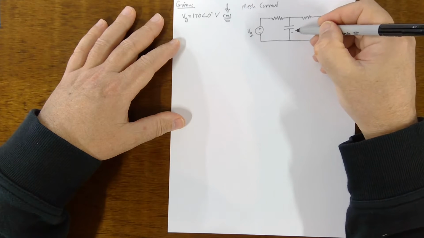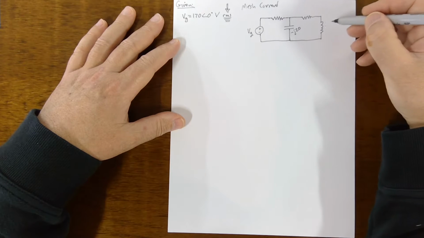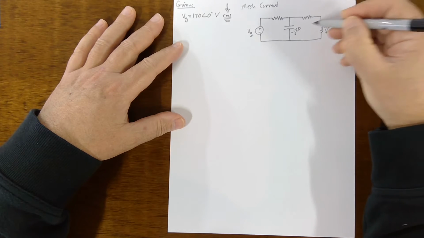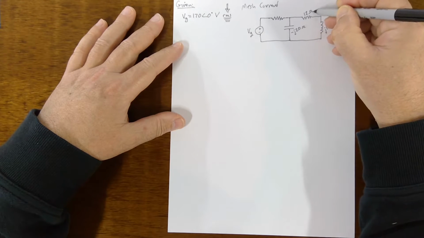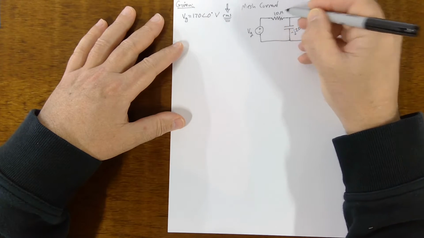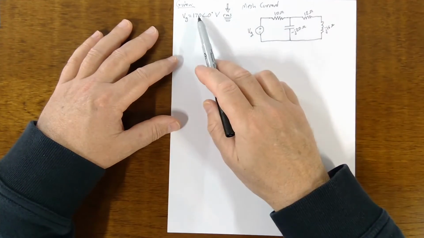So here's a little guy. They've already put it in phasor domain. So this is minus J20 and this is J16 ohms, 12 ohms, 10 ohms. Okay, they've already put this in, everything's in phasor already.